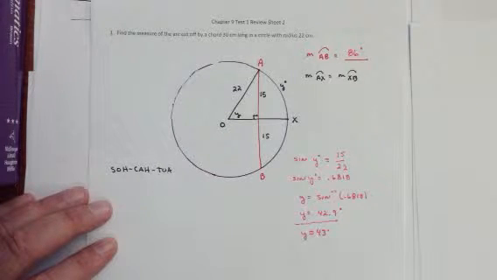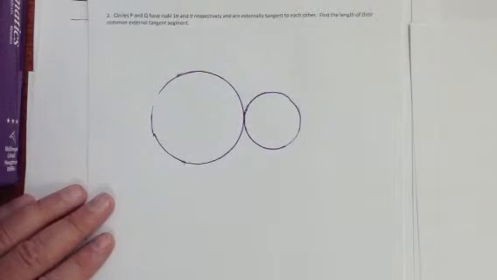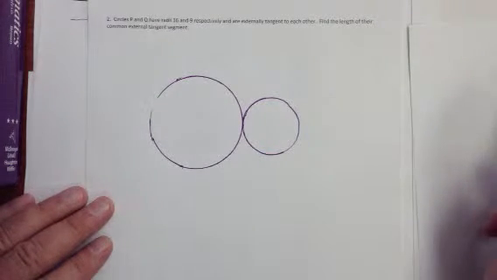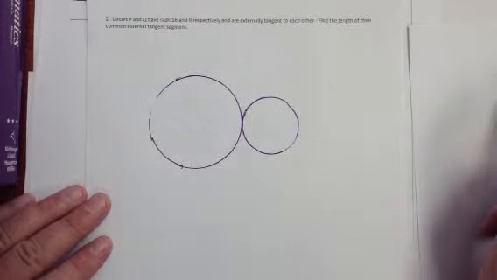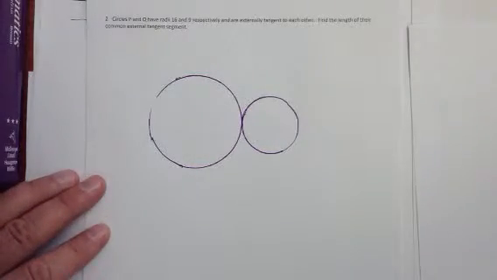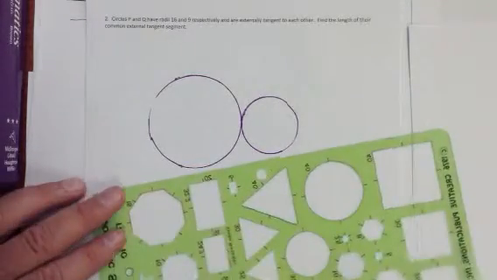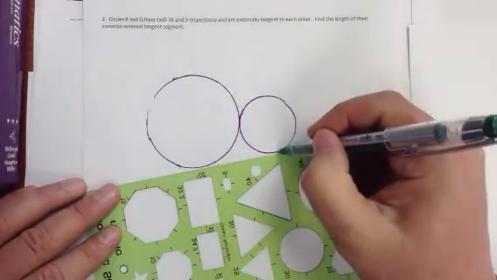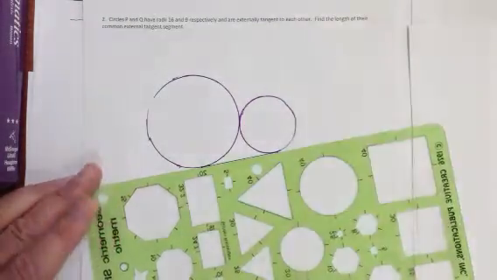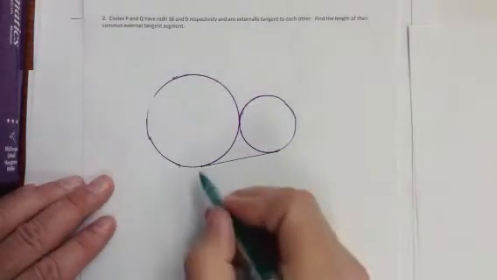Question number 2. Circles P and Q have a radius 16 and 9 respectively. They're externally tangent to each other. Find the length of the common external tangent segment, which is going to be about there. Let's call that AB.